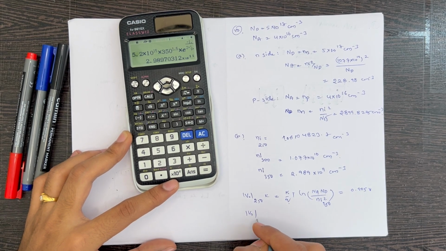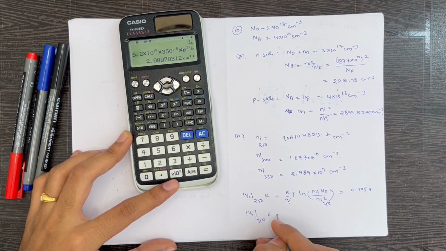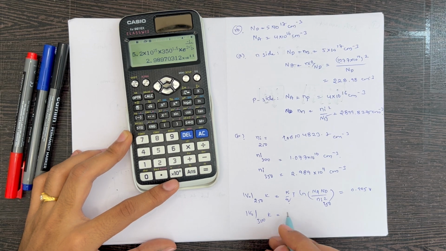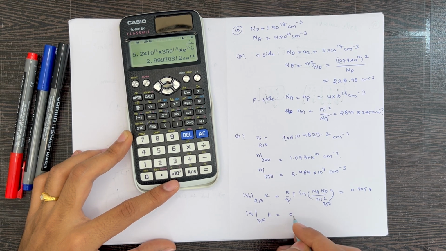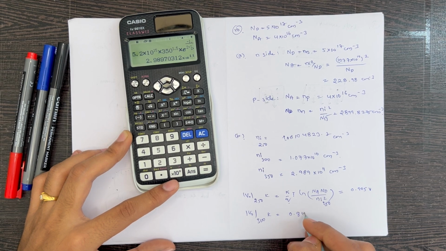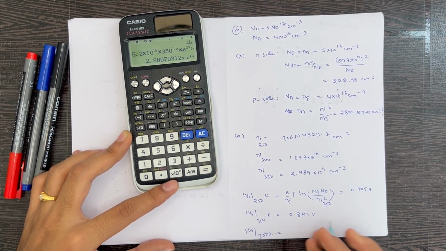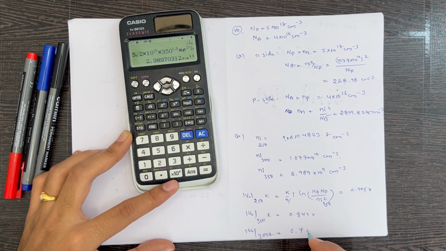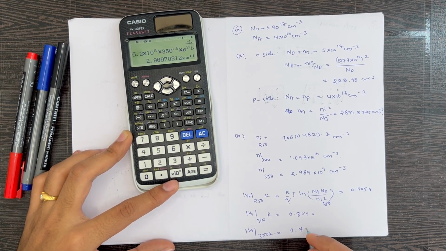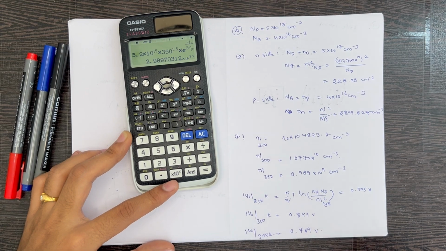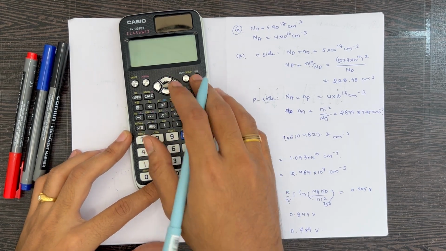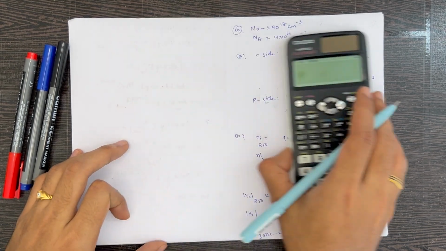And V naught at 300 Kelvin will be around 0.849 volts. And V naught at 350 Kelvin will be 0.7789 volt. Okay, now let's go to the next question.